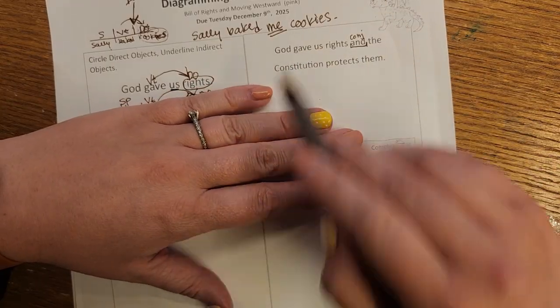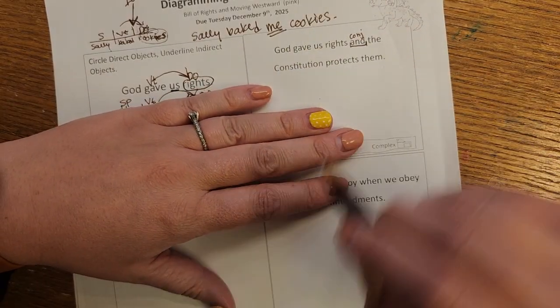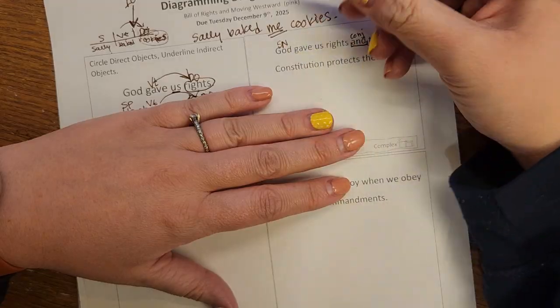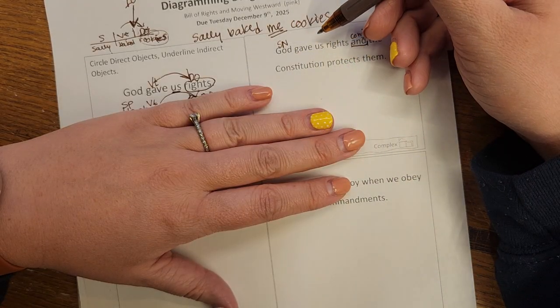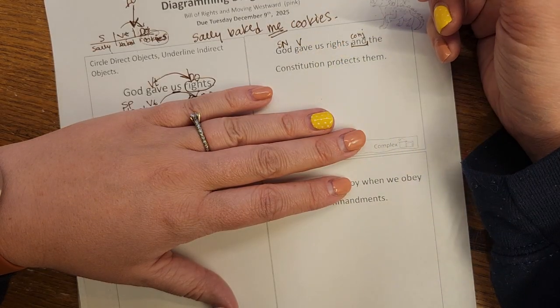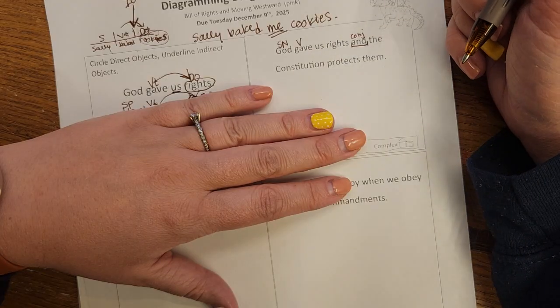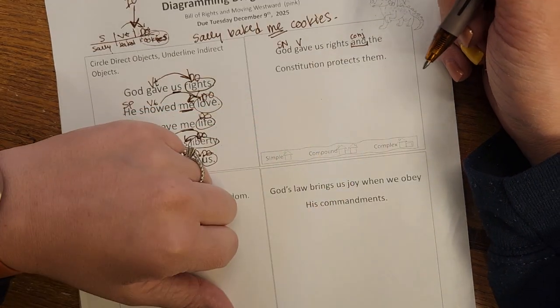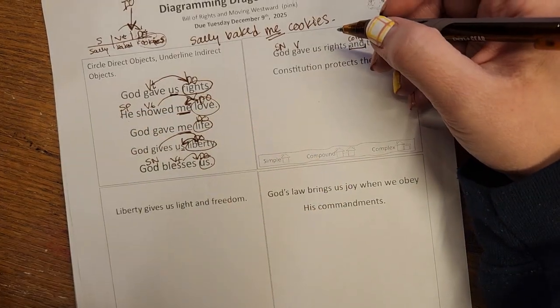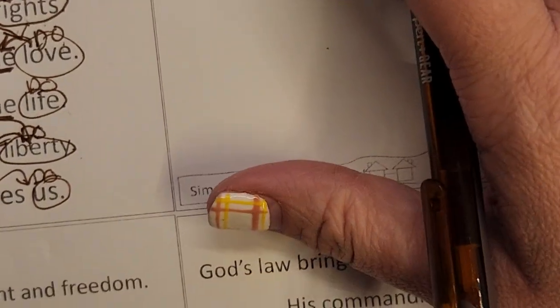God gave us rights. Who or what is the sentence about? God. Subject, noun. What is being said about God? God gave. Verb. God gave who or what? Rights. If you said rights, then you are right.